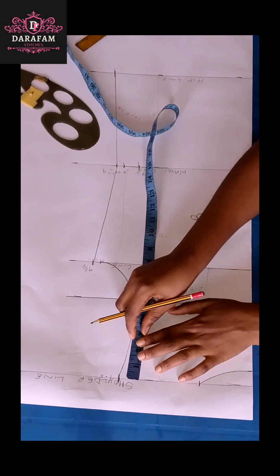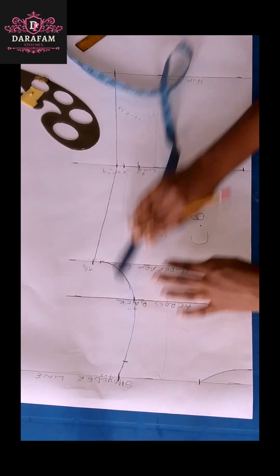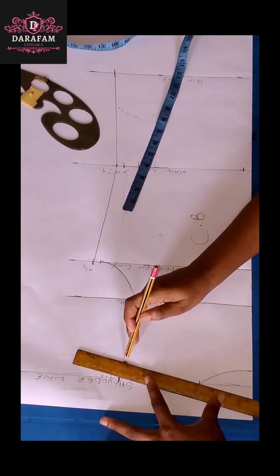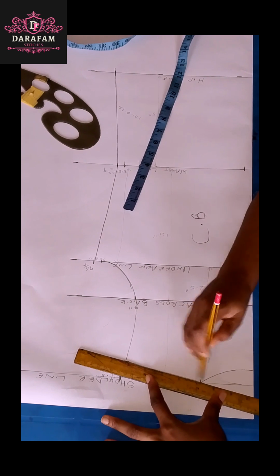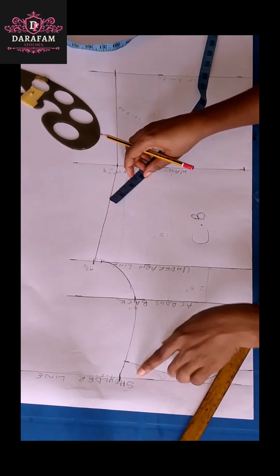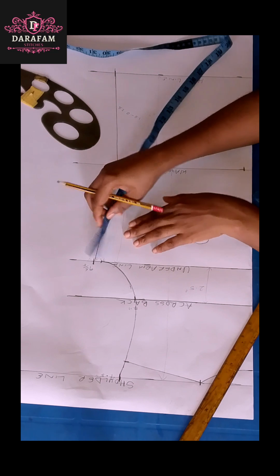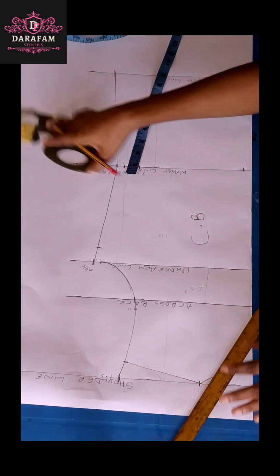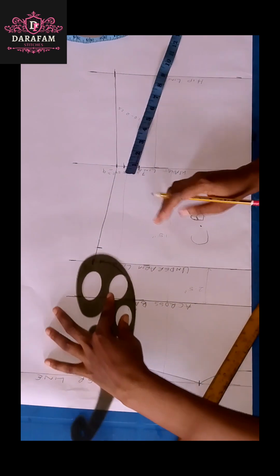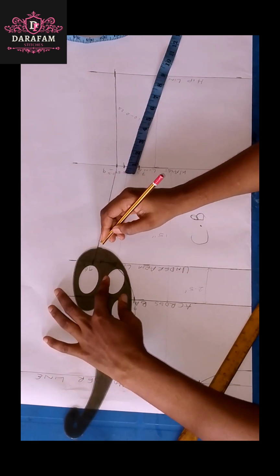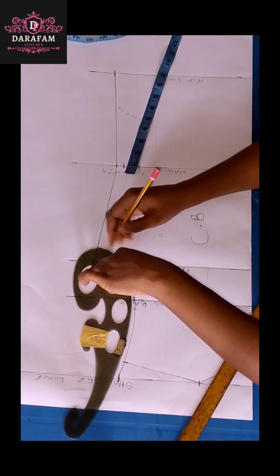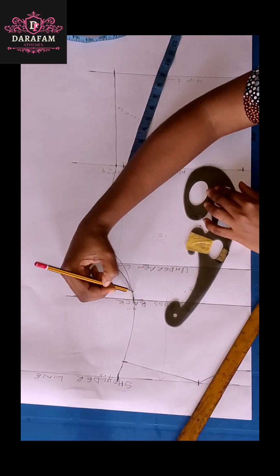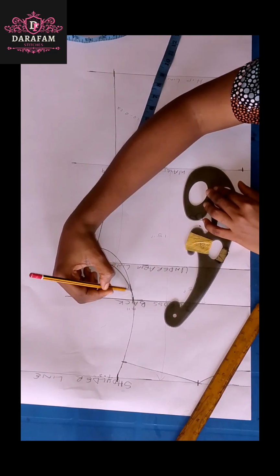So now I'm bringing down the shoulder by 1 inch. Then I'll trace it out, connecting from the shoulder to the neck. Then the 1 inch I took down, I'm going to add it up again to the underarm, then reconnect the armhole. So this is our new armhole.